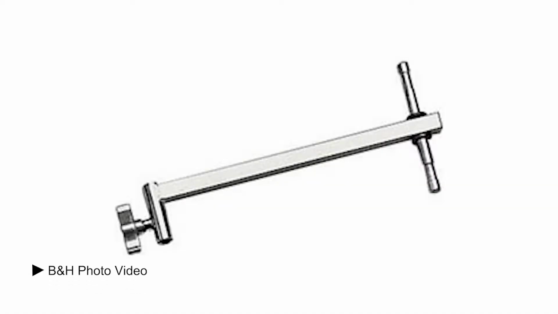Offset arm. A steel or aluminum arm which is fastened to the baby pin at the top of a C-stand, which allows the user to place a stand behind a wall and extend this arm to mount equipment over the wall. A boom arm could do a similar task. However, an offset arm has a baby pin welded onto the other side, allowing the user to use less rigging when mounting fixtures over walls.